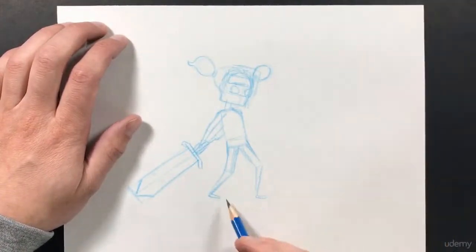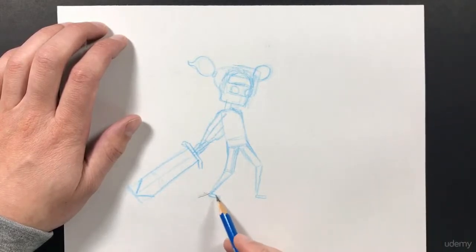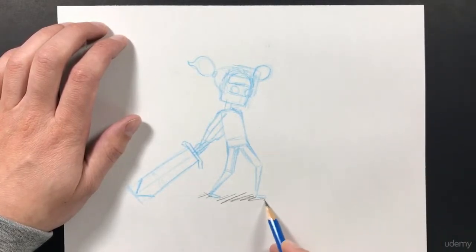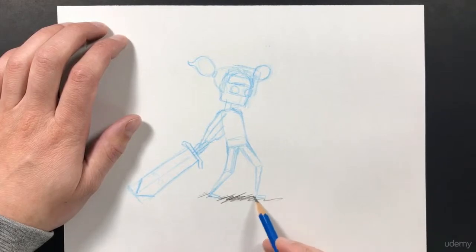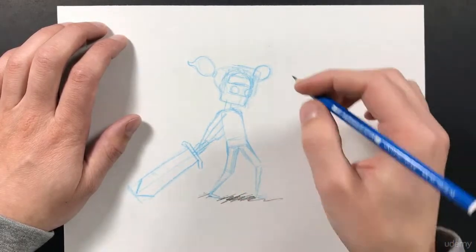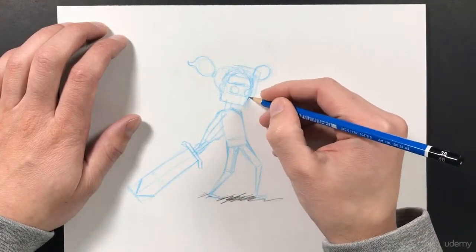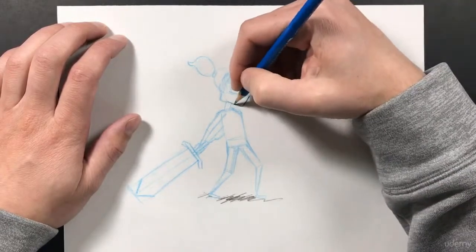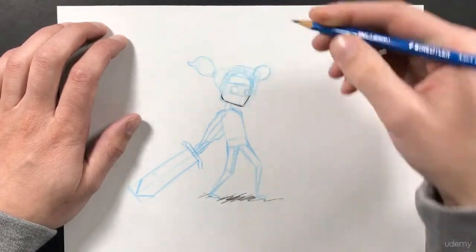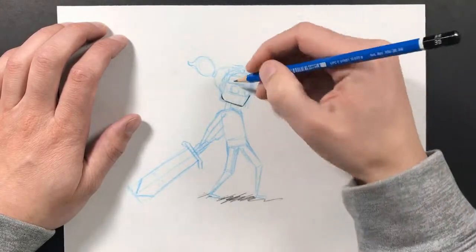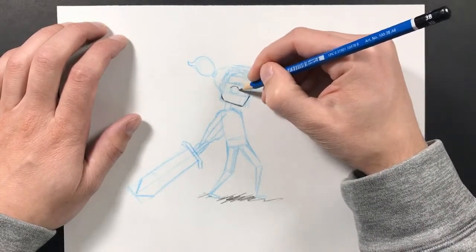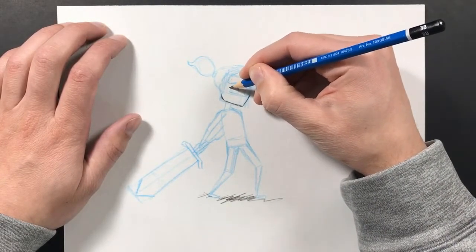Now let's go ahead and grab our dark pencil and add in some more detail and solidify these lines. So first off, I'm going to go ahead and ground off my character by adding a shadow underneath her. So I might add in a little bit more. And then I want to start with her face. So I want to create this shape right there, and I'm going to round off that jaw just a little bit since she's a girl. And then I'm going to go ahead and add in some eyelashes onto her eyes.